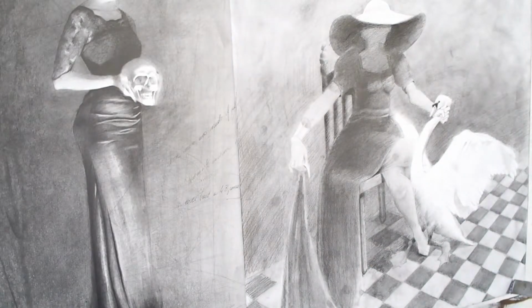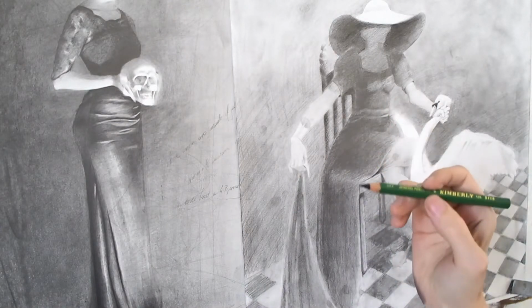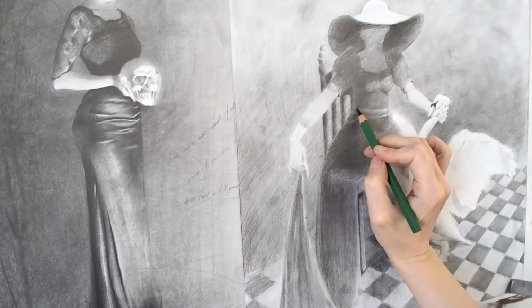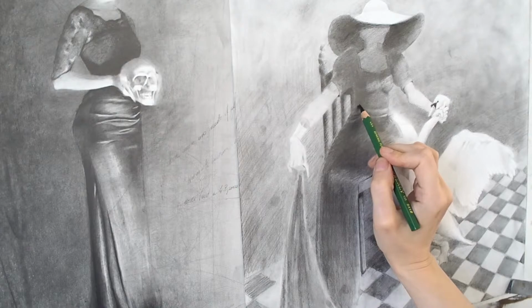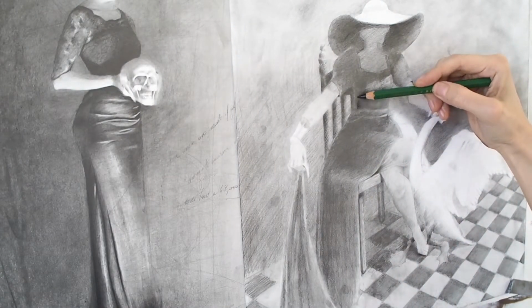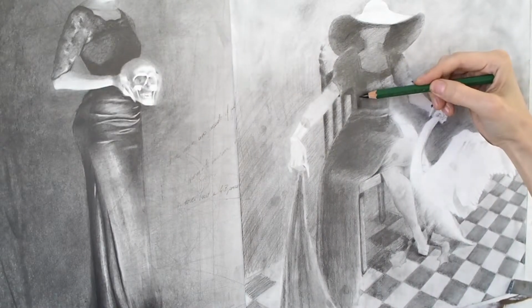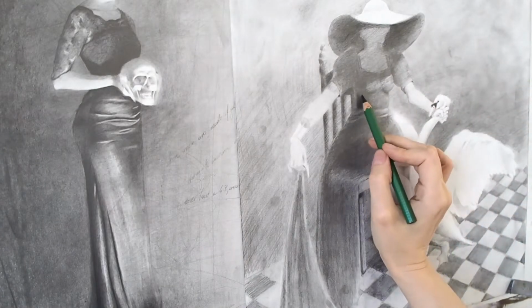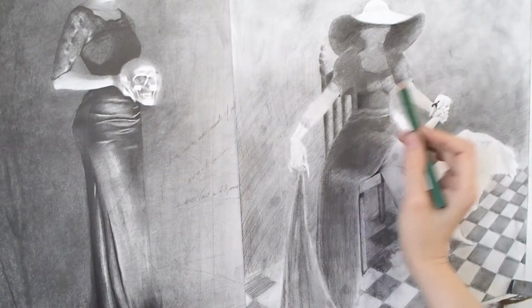Obviously the light reflections are not black. There are many different colors depending on the temperature of the light and other context. So I'm going to use this. This is a 9XXB pencil. It's very dark. And so now I'm going to go in with this very dark pencil. I'm going to modify the shadows even more and work on the edges.